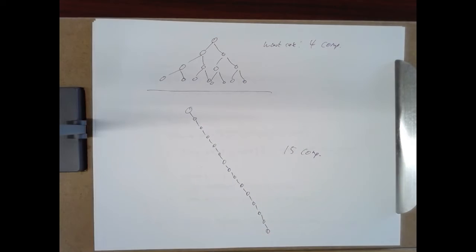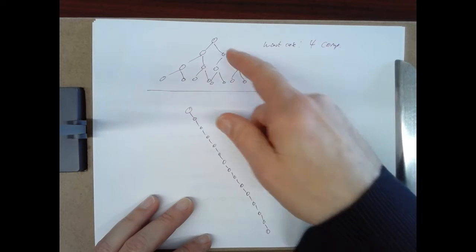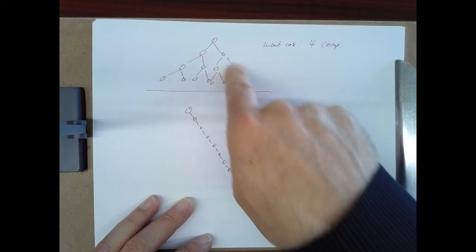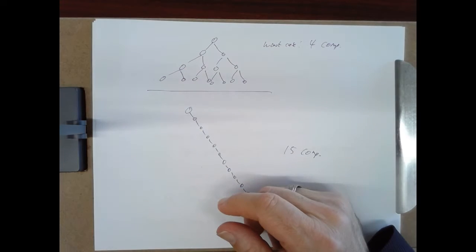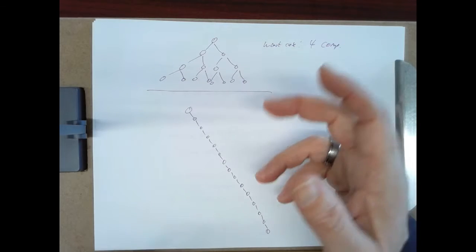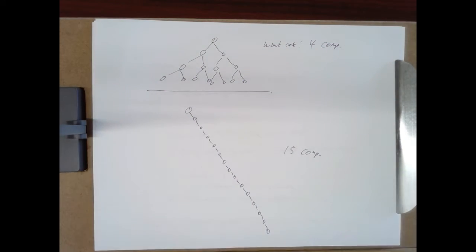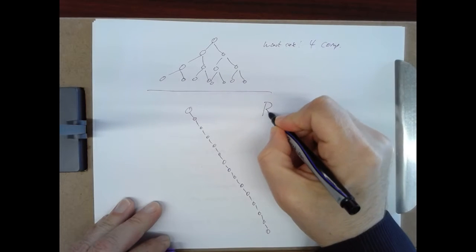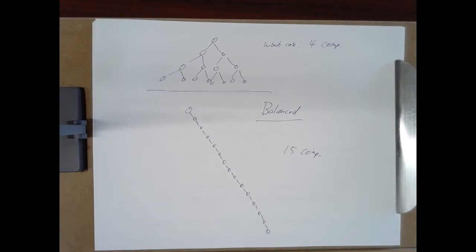So if we can somehow minimize the height of the tree, we minimize the number of steps that you need to make. Because the number of comparisons you have to do is exactly the number of nodes that you visit from the root to whatever it is you're looking for. And if the height is only 3, we know that the maximum number of nodes is 4. The maximum depth is 3. So we'd like our trees to have a really low height. And the term we're going to use is balanced. So we want our trees to be balanced.